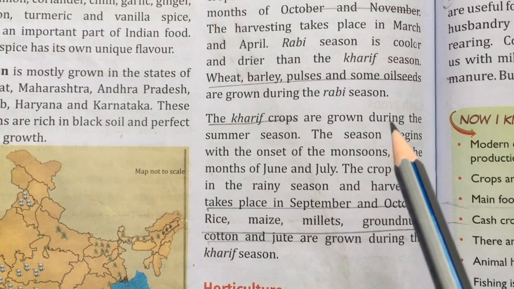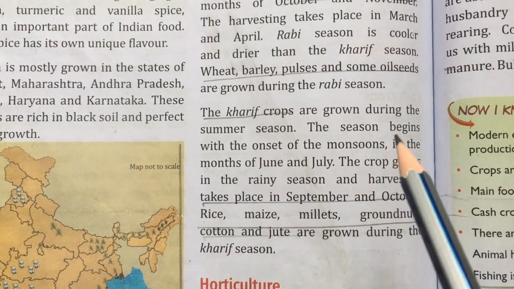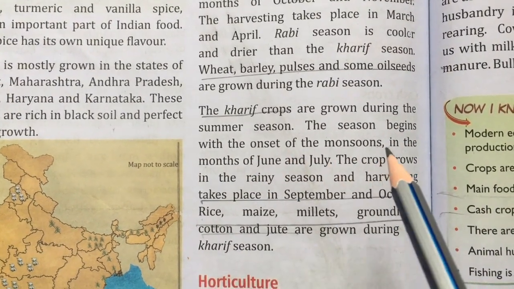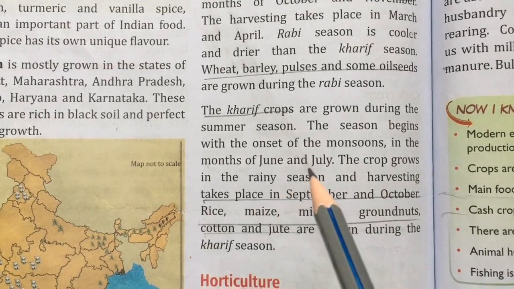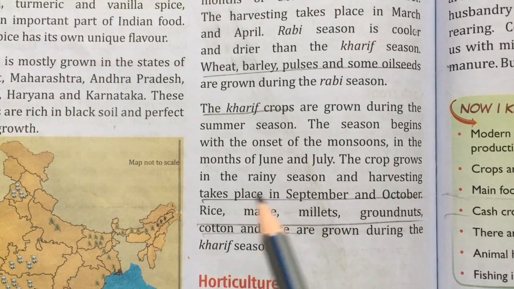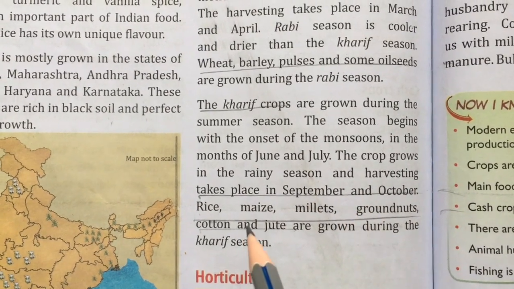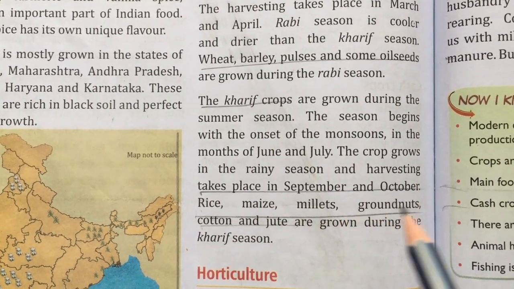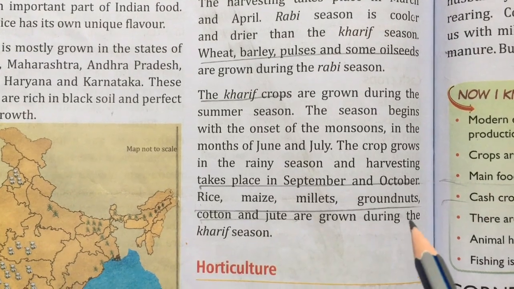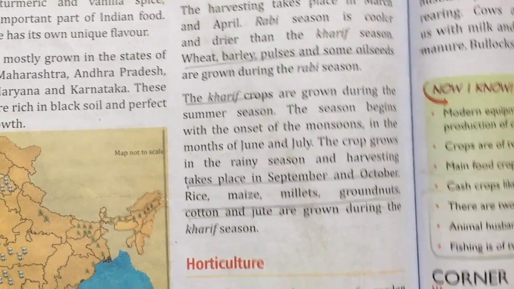The Kharif crops are grown during the summer season. The season begins with the onset of the monsoon in the month of June and July. The crop grows in the rainy season and harvesting takes place in September and October. Rice, maize, millet, groundnut, cotton and jute are grown during the Kharif season.